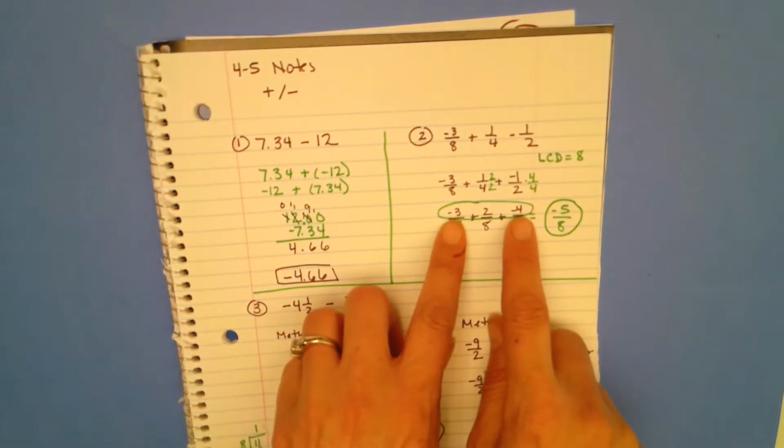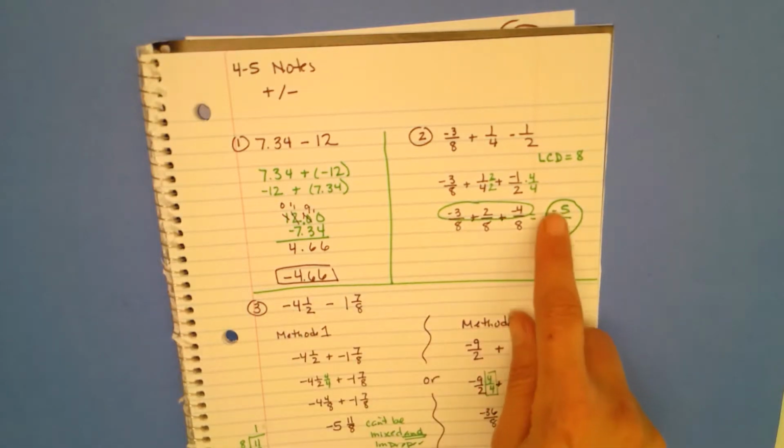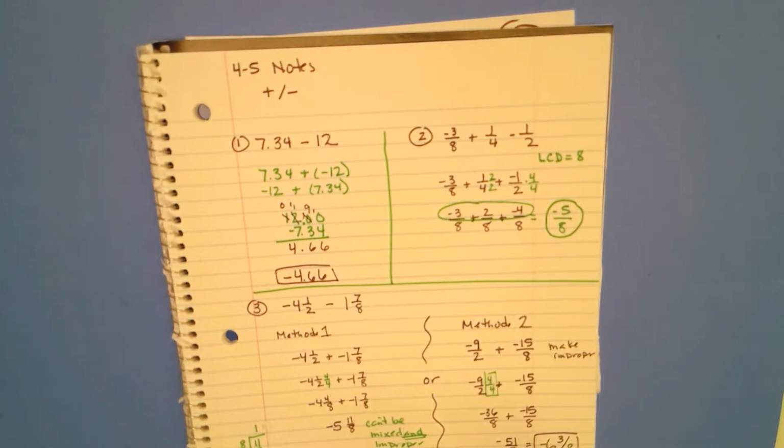I kind of added by grouping. I got -7 for here, and then I added 2 to it, which gives us -5. You could add in any order, it doesn't matter.